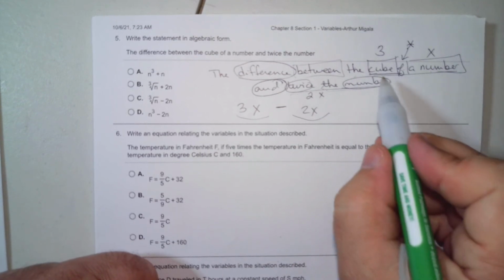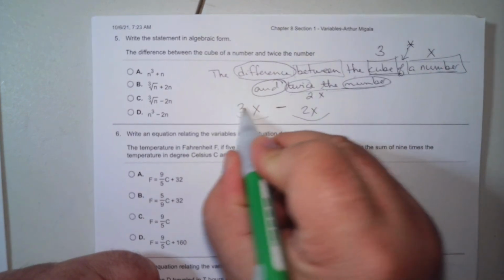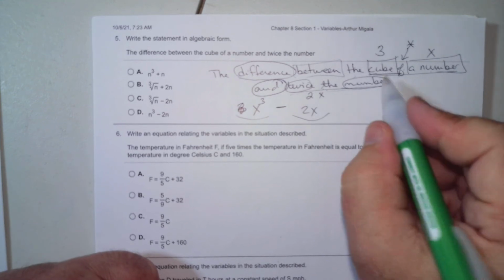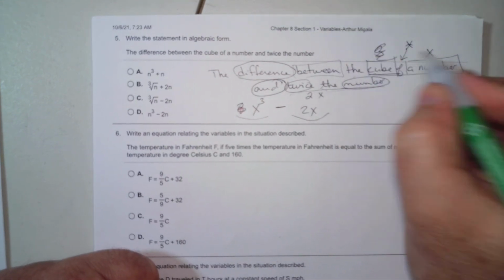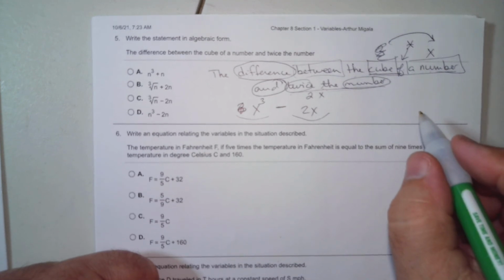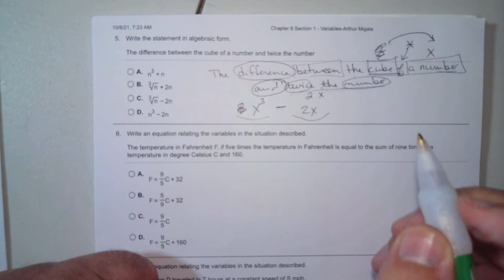The difference between the cube of a number, I'm sorry, that's 3 times. Cube of a number is an exponent. It's a cubic equation. So this goes up there. So the cube of a number minus twice a number.